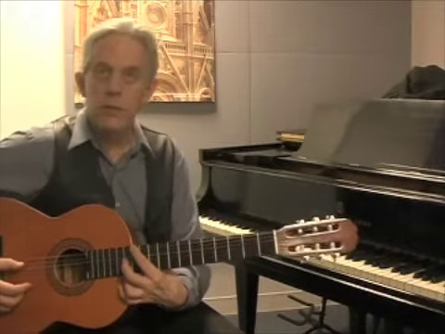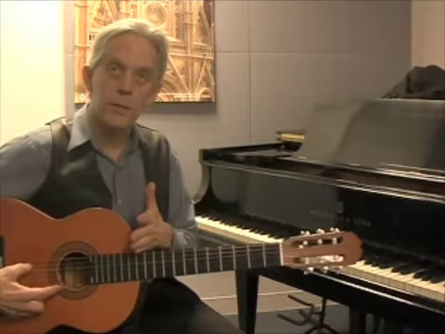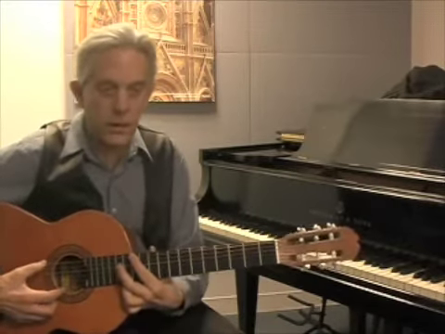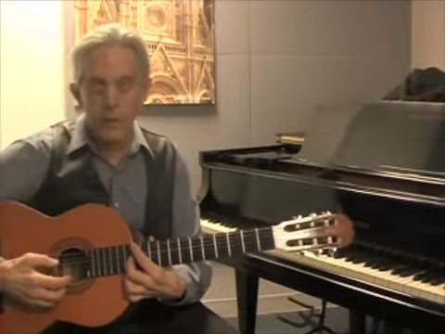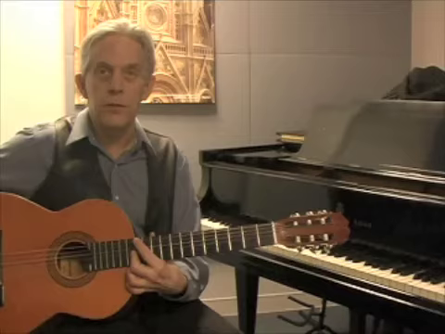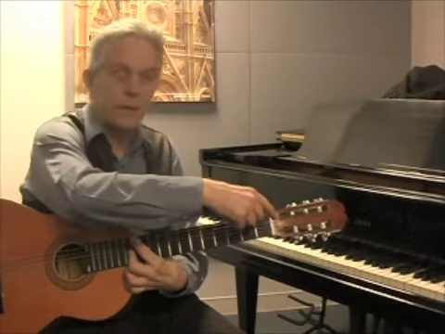Now, you're on the 12th fret. On a classical guitar, the 12th fret's right up next to the body. On your electric guitar, it's where the double dots are on the fingerboard. The 12th fret is the exact halfway point of the string, between here and the bridge, and here and the nut.